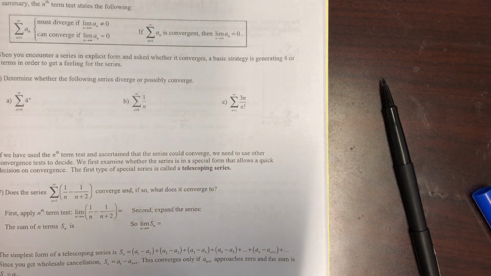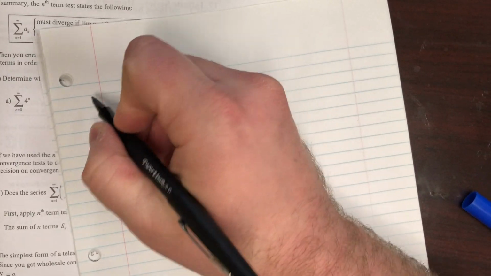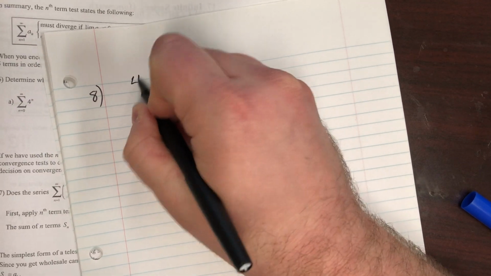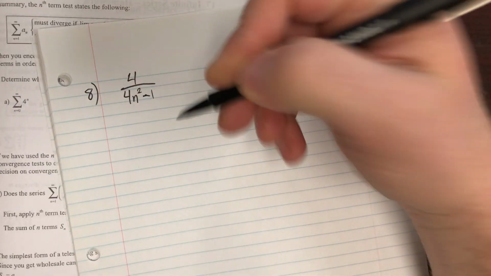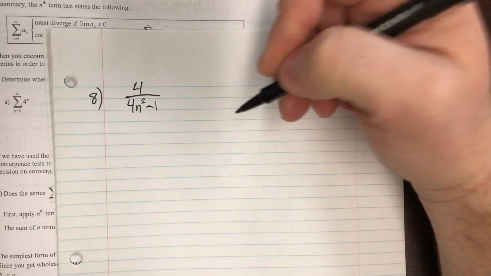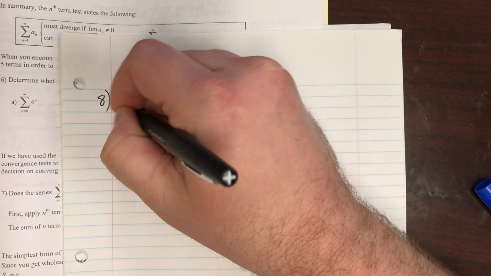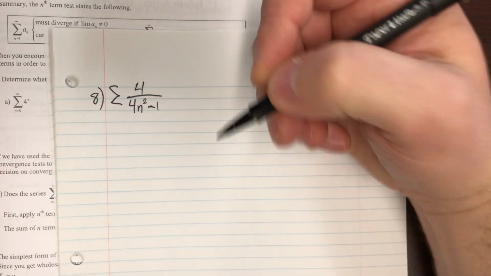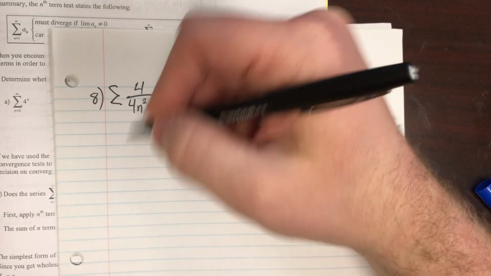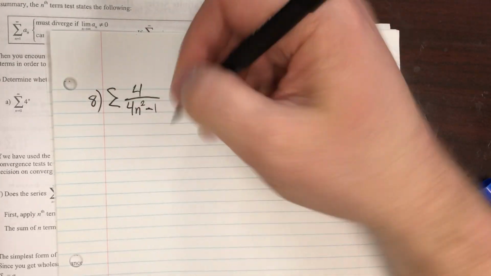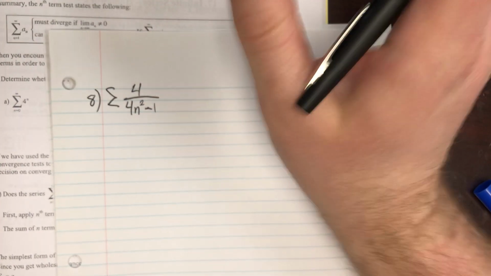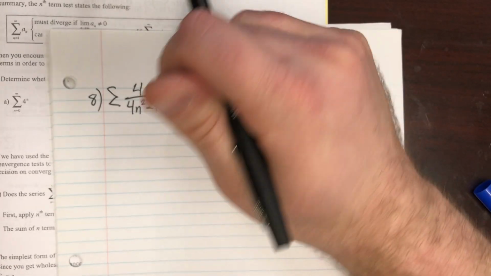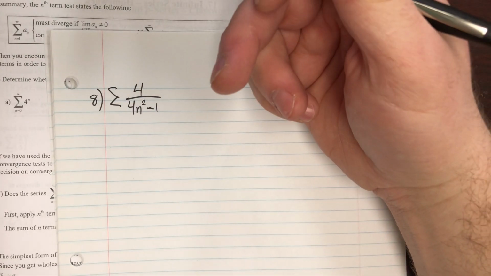Of course, they're not always going to be that out in the open. Let's see, 4 over 4n squared minus 1. If I were to list these terms out, with something like this, it's not just going to ask, does this converge? A question like this would ask what it converges to. Because once you know your tests, you look at this and you easily know. I'm not saying you guys know yet. I'm saying once we go through all of our tests, it's going to be easy to tell, oh, I know this definitely converges.